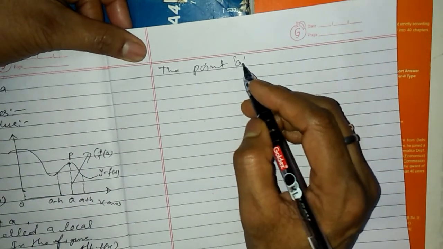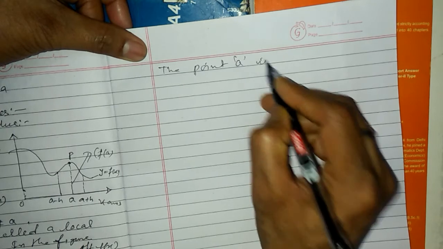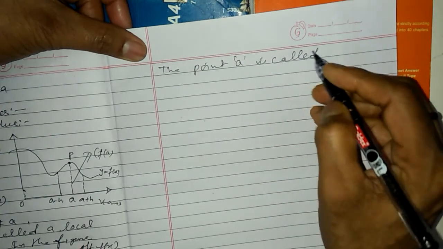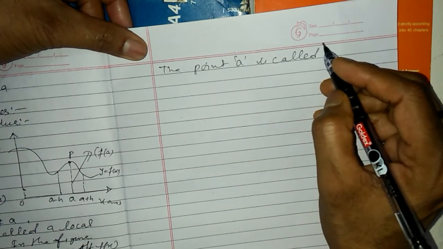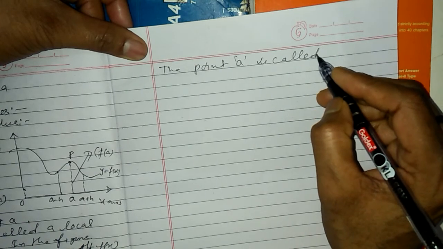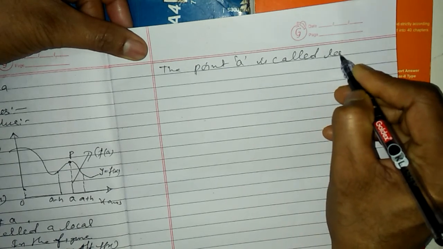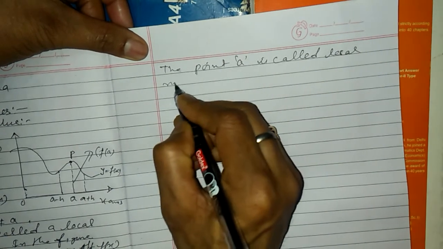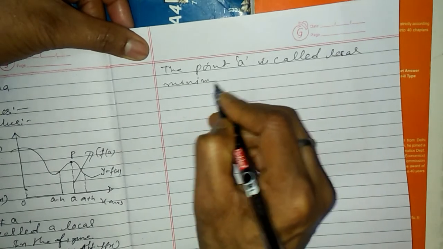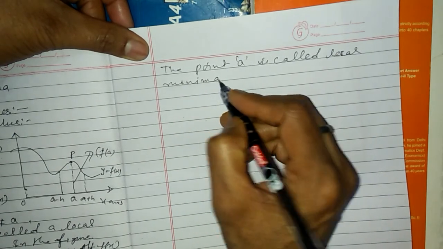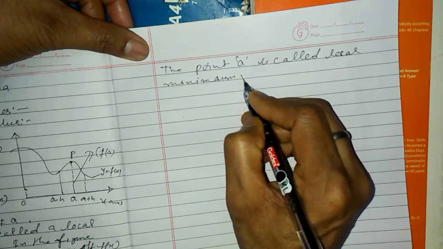The point a is called a local minimum, with f of a the minimum value.